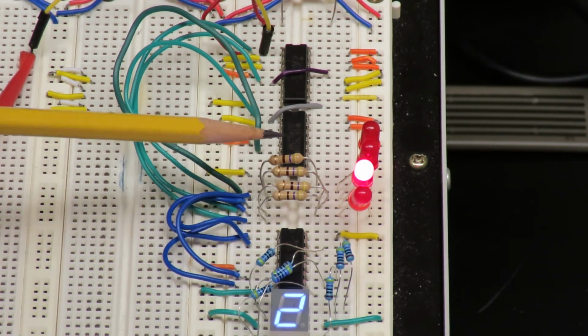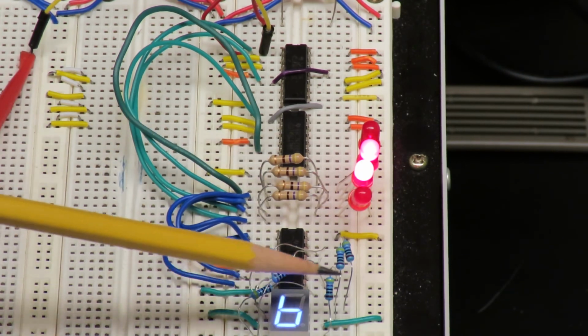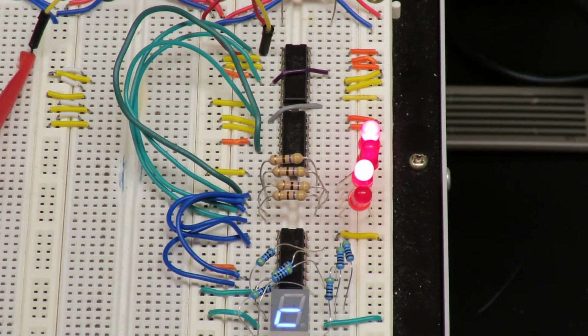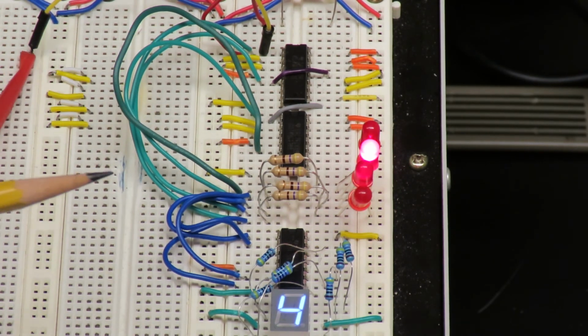You can see I've added current limiting resistors for the red LEDs and for every segment of the blue LED. You can see that it counts much higher than the 7.